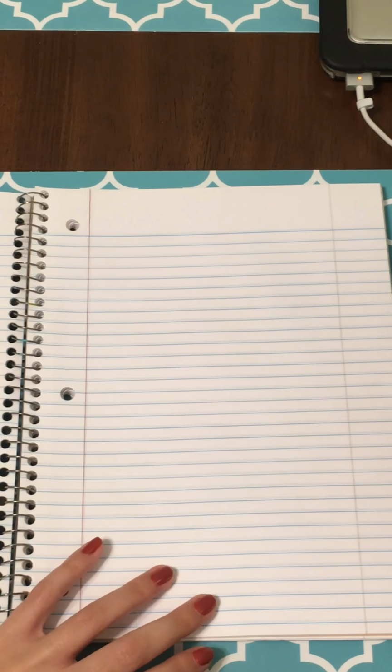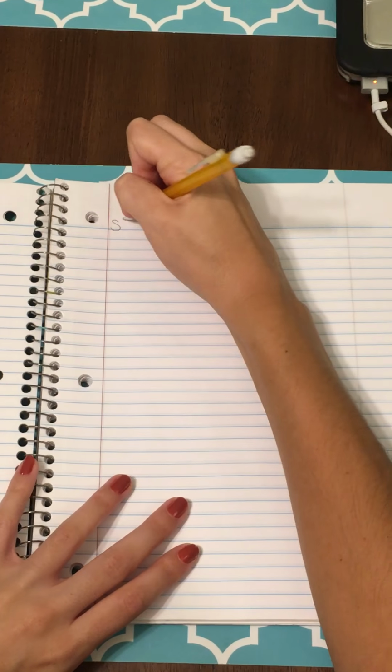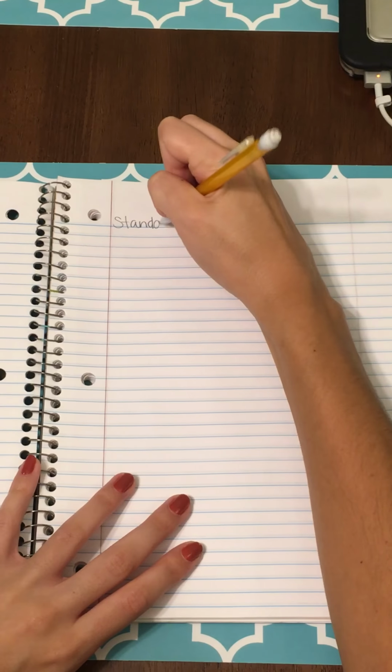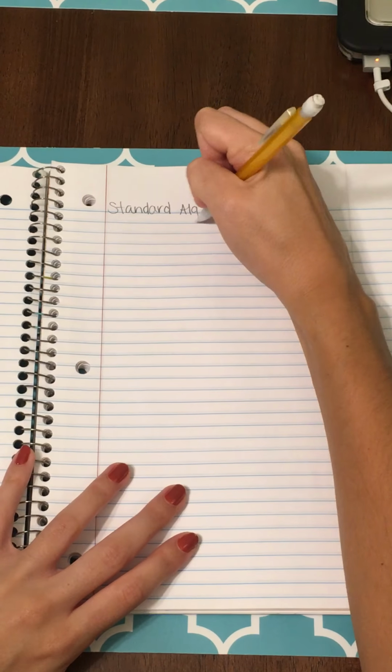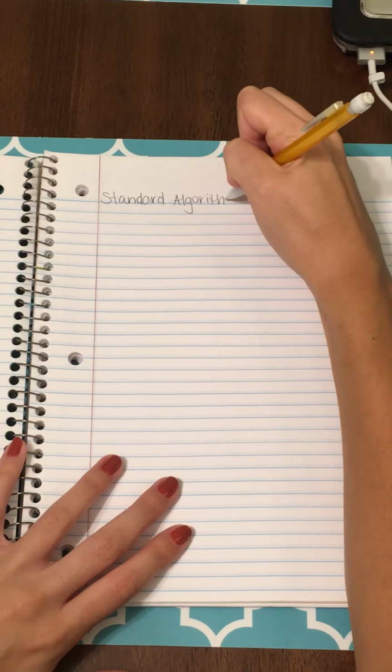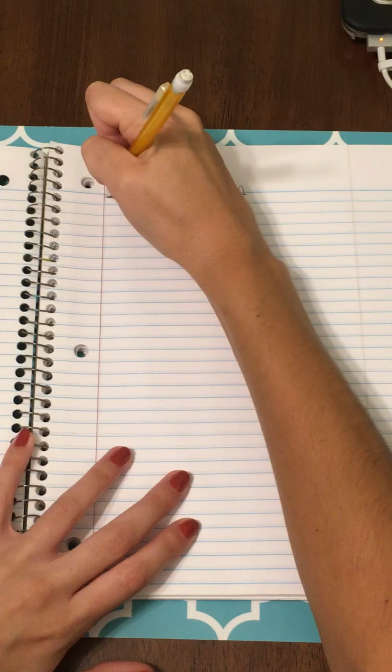Today we're going to talk about division, and we're going to talk about three different strategies. The first strategy we're going to talk about is the standard algorithm. So just like for multiplication, there are multiple strategies you can use to help you solve a division problem.